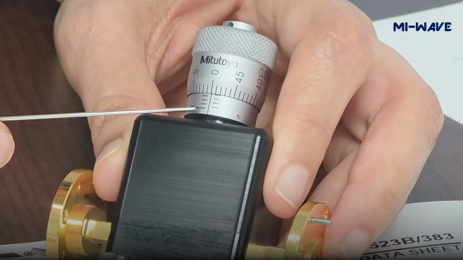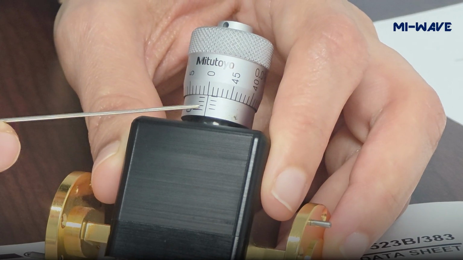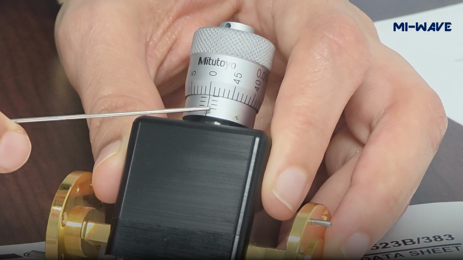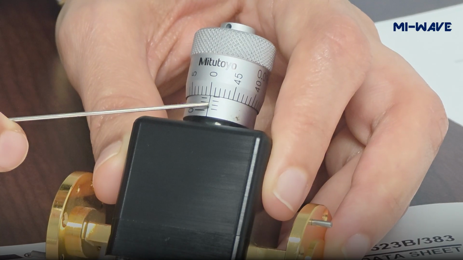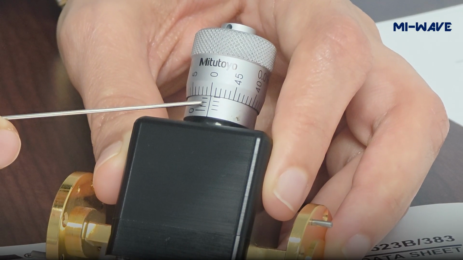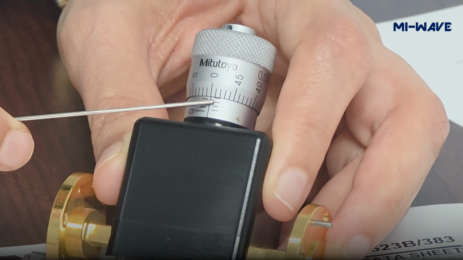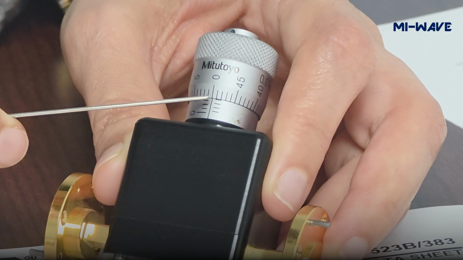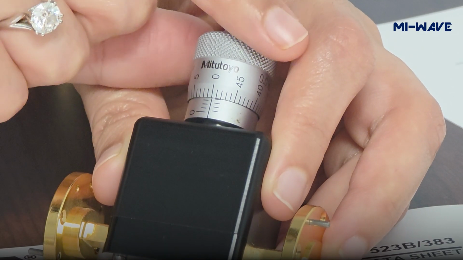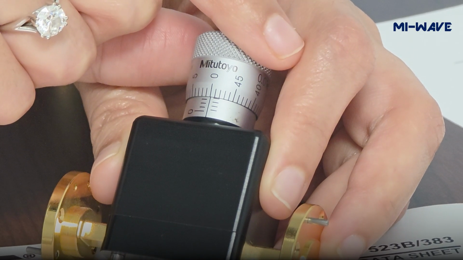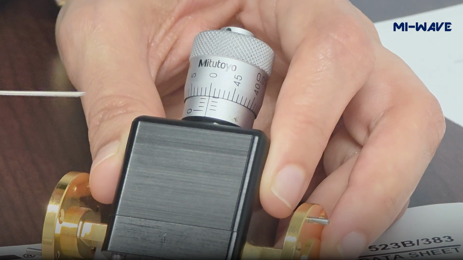Let's do it again. On the vertical scale, 0, 50, 100, 150, 200, 250, 300 and 350. So right now the vertical scale is at 350.